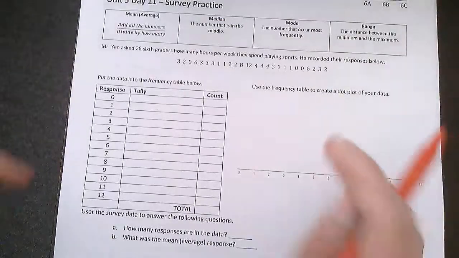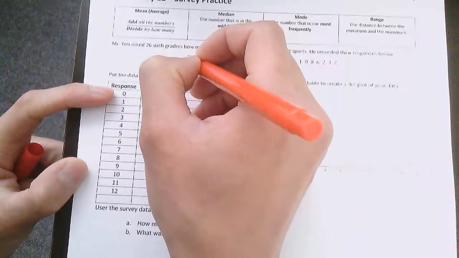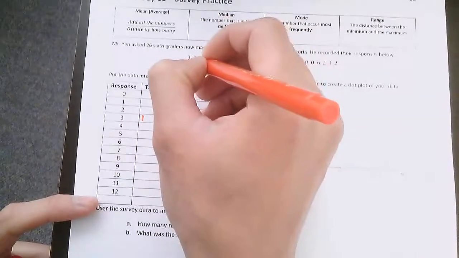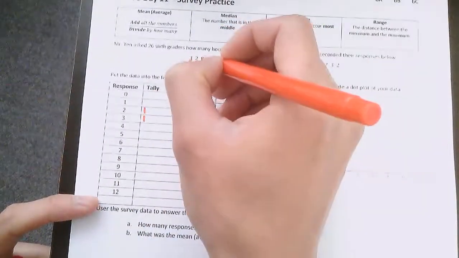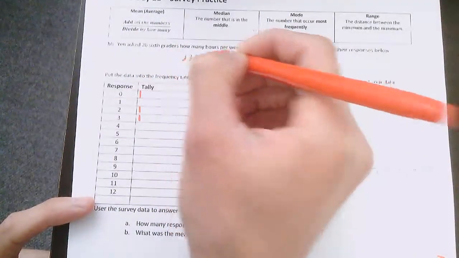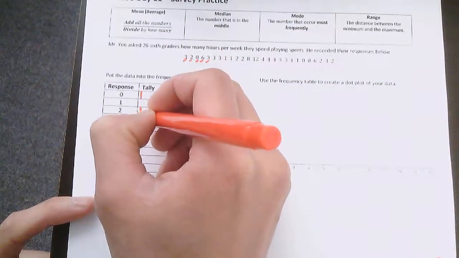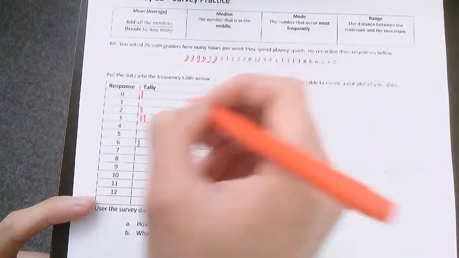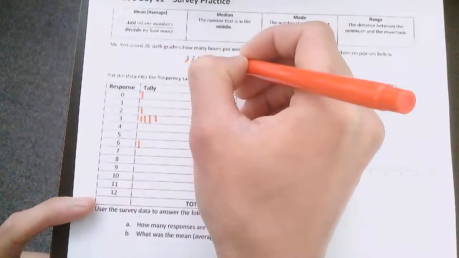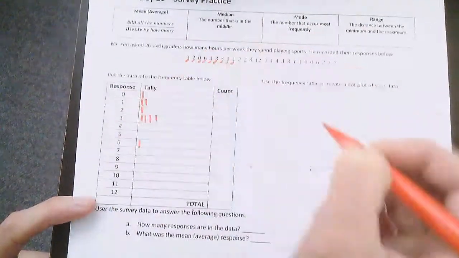So a frequency table, if you remember, all we have to do is you go through each of these numbers. So one person said 3, so you put a tally mark for 3. One person said 2, you put a tally mark for 2. One person said 0, you put a tally mark for 0. One person said 6, we'll put a tally mark for 6. Another person said 3, we'll put another tally mark for 3. Another person said 3, we'll do another tally mark for 3. We have another 3, a 1, another 1, 2.